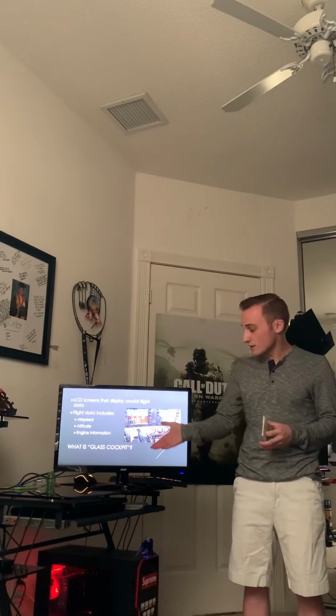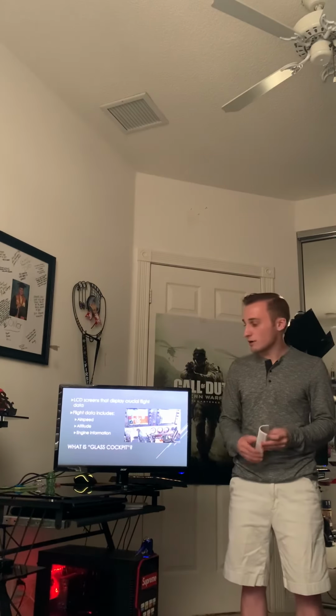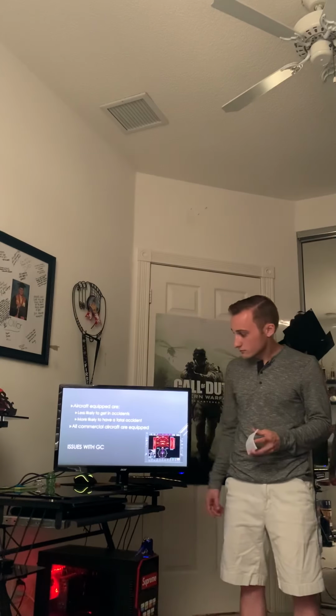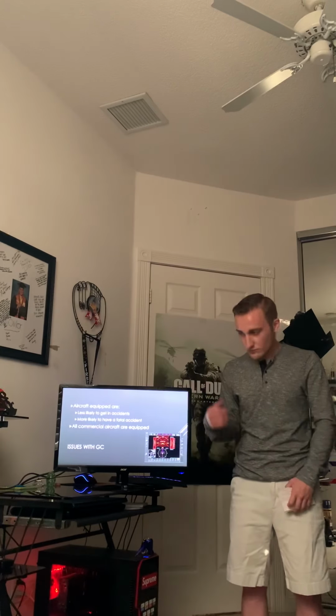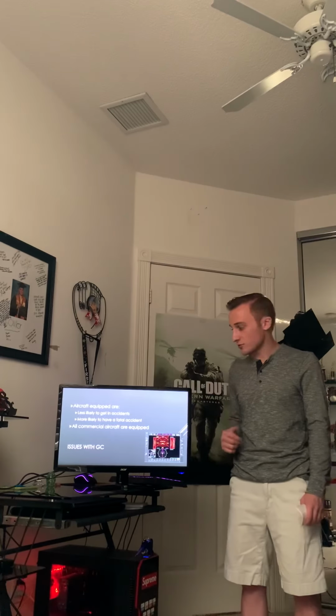Now, you may ask, what is a glass cockpit? Well, a glass cockpit is basically a screen that presents flight data to pilots. Issues with glass cockpits have been studied by the NTSB, which found fewer total accidents with glass cockpit equipped aircraft, but a higher fatality rate. This is most likely because the amount of information presented to pilots distracts them from actually aviating.